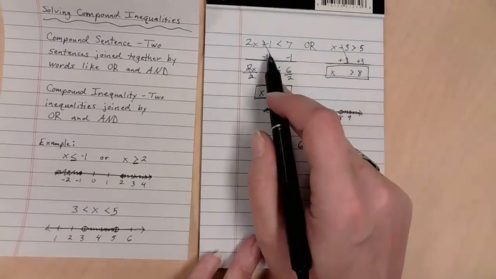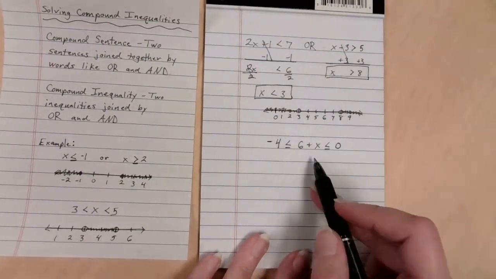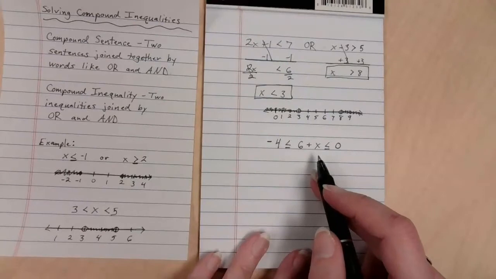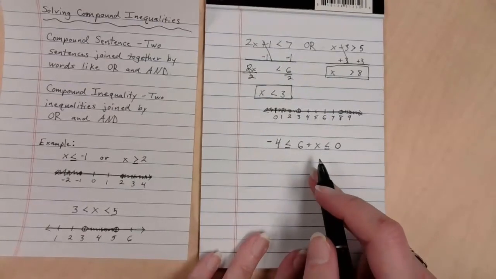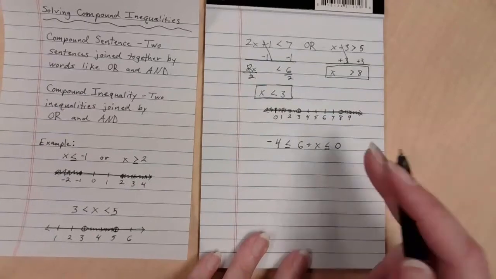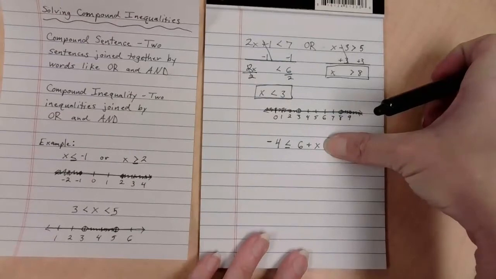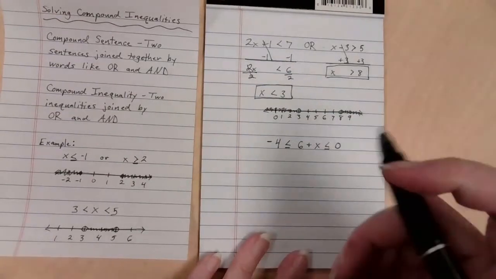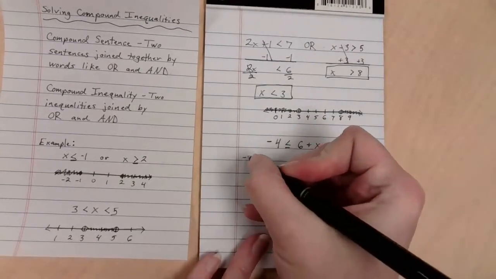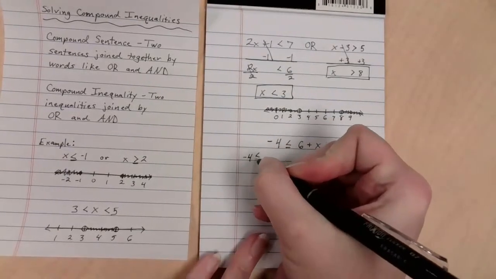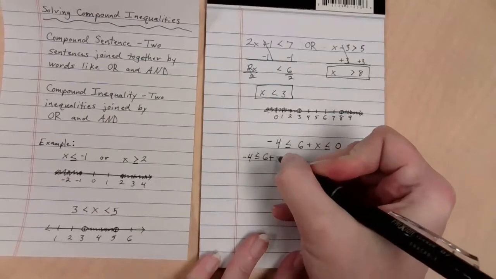This one we were able to view as 2 separate inequalities. It is my very strong recommendation that you also view this as 2 separate inequalities. All right, I'm going to cover up this part of it. That says negative 4 is less than or equal to 6 plus x. That is an inequality. I'm going to write that down. I'm going to slide it over a smidge and write negative 4 is less than or equal to 6 plus x.